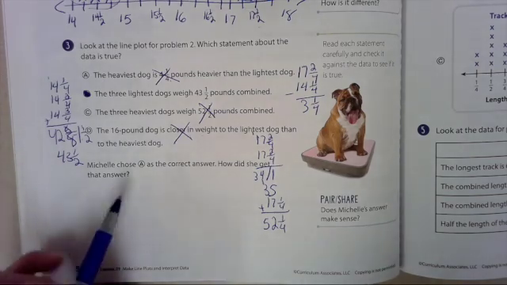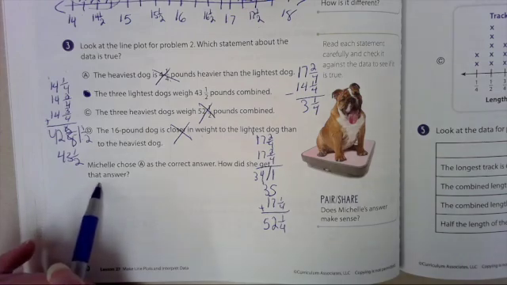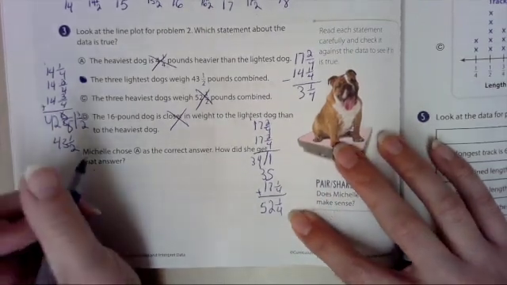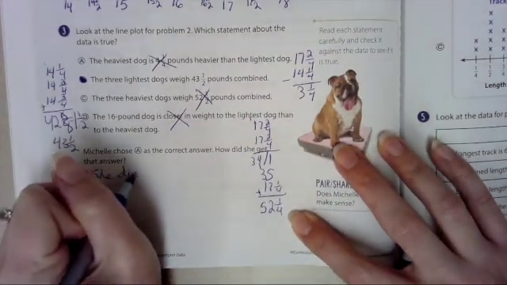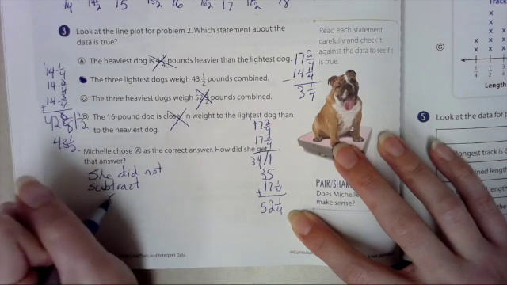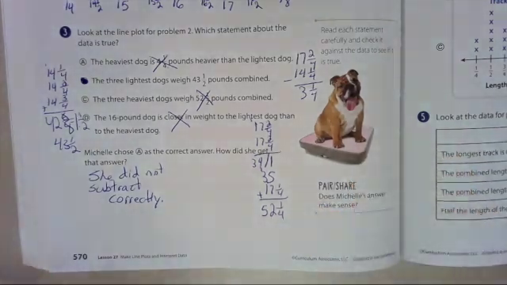Michelle chose A as the correct answer. How did she get that answer? She must not have subtracted correctly. All right, moving on to the next page.